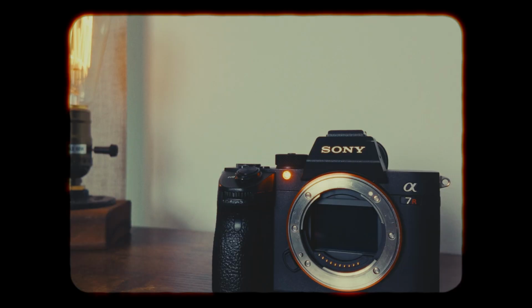Shutter speed is the amount of time that the camera's shutter stays open, exposing the sensor to light. Thus, the longer that it stays open, the more time there is for light to hit the sensor.